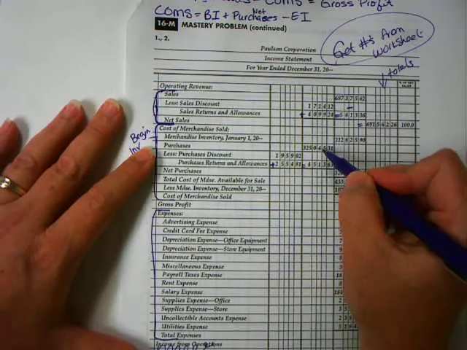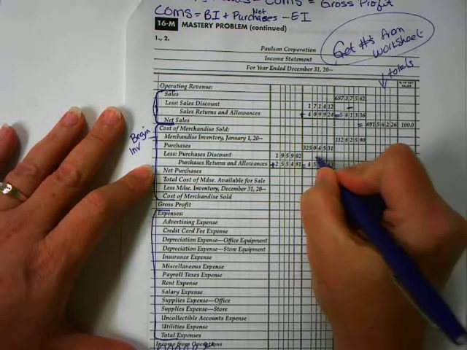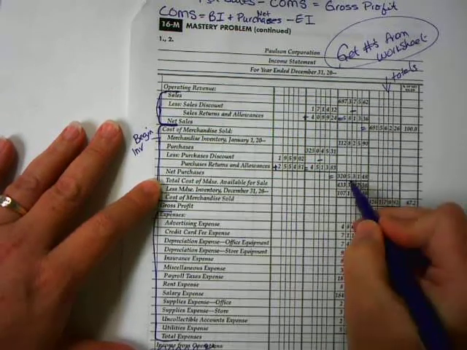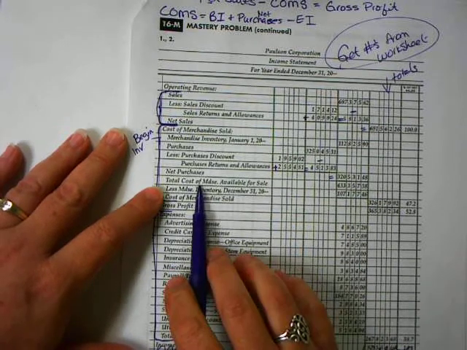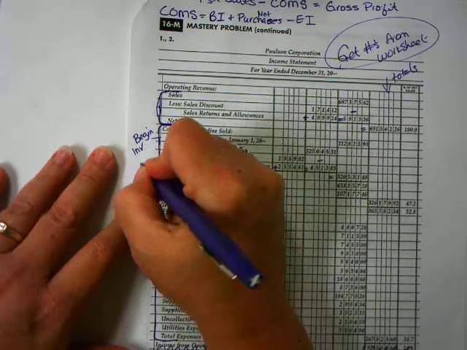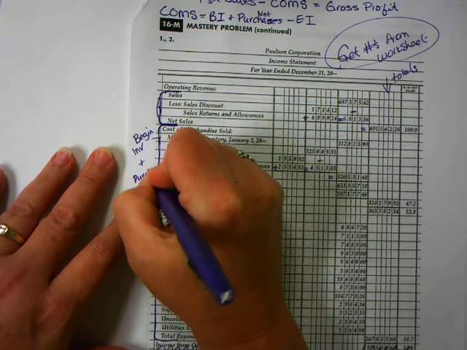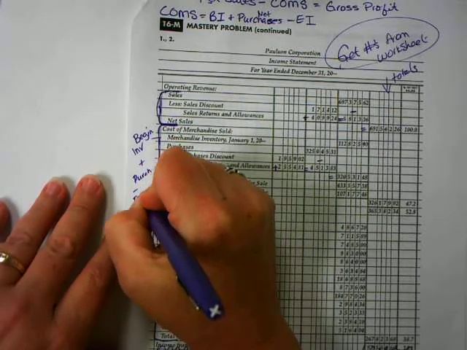Now we have purchases minus our discounts, which gives us our net purchases. So beginning inventory plus purchases minus ending inventory.